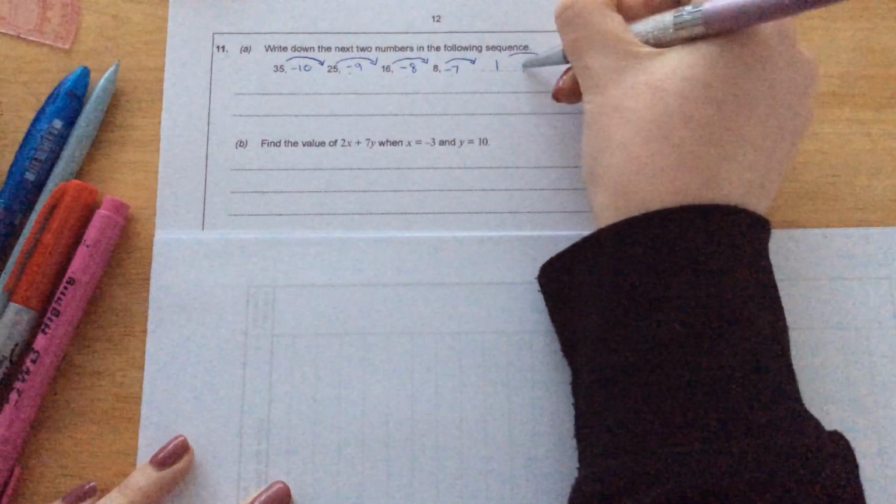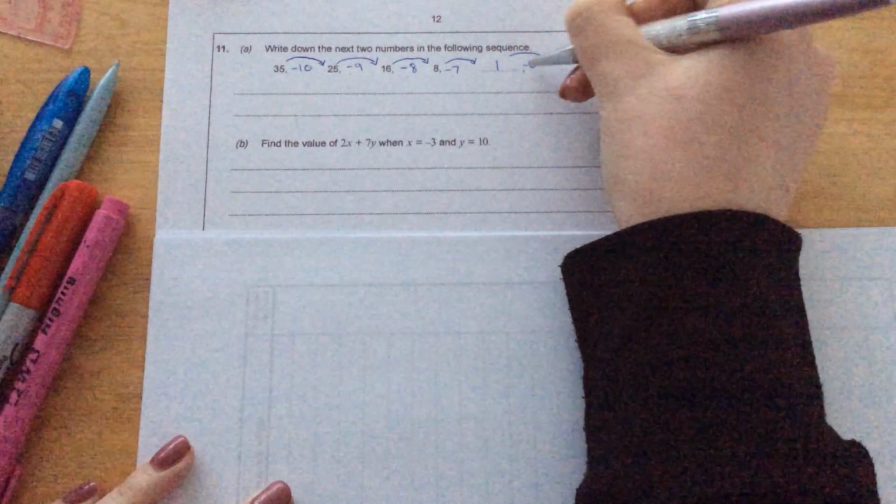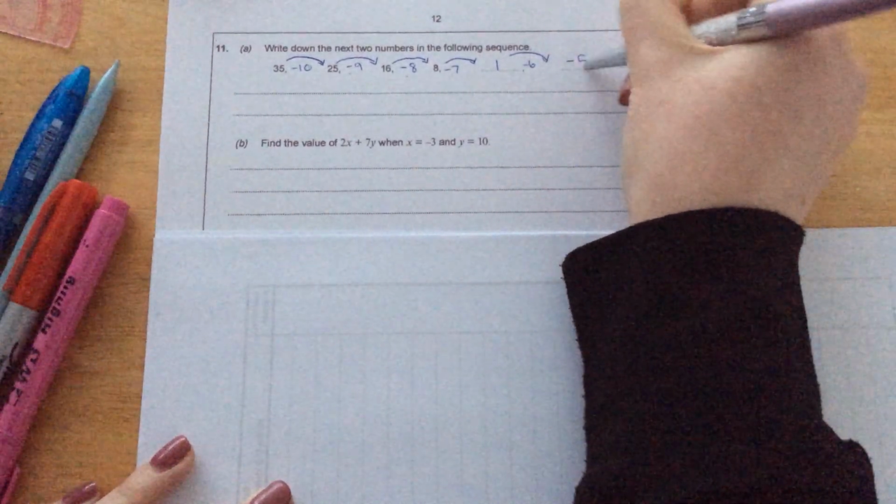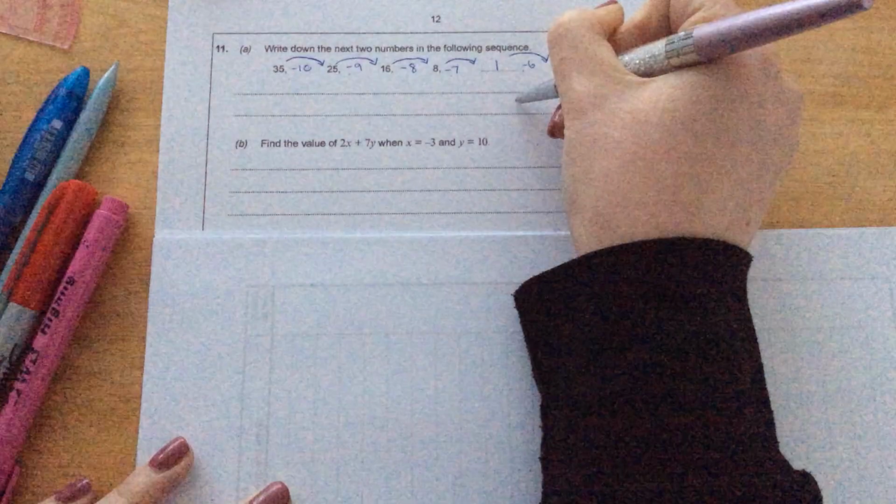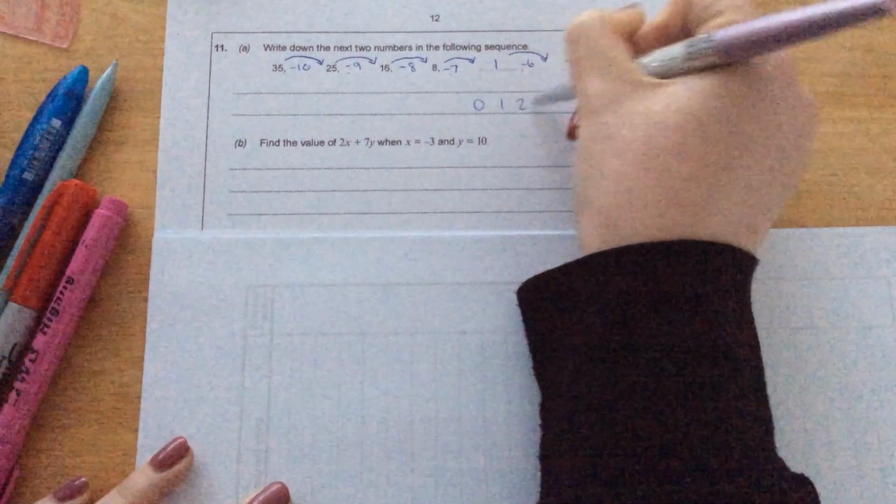So 8 take away 7 is 1. And then the next number I'd have to take away 6. So 1 take away 6 would take me to minus 5. You could do a little number line if you want. 1, 2, 3.